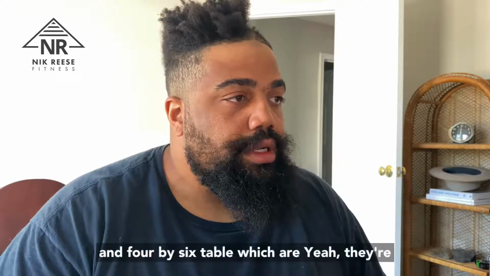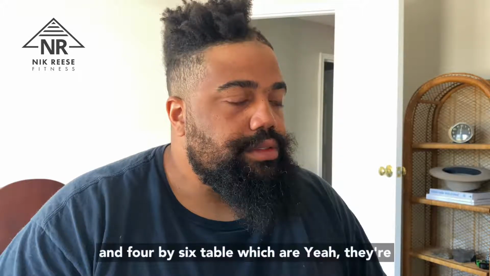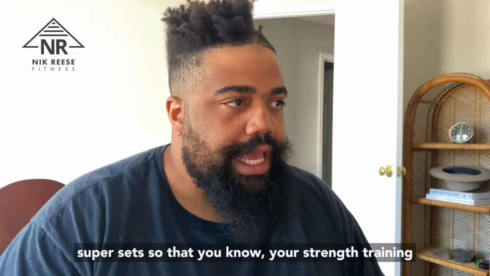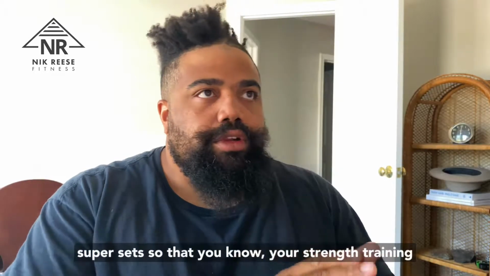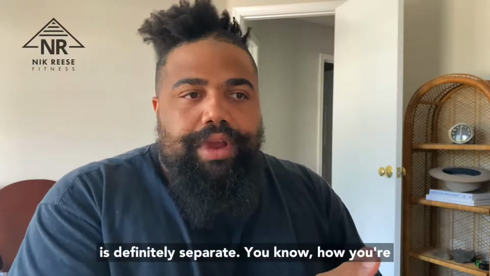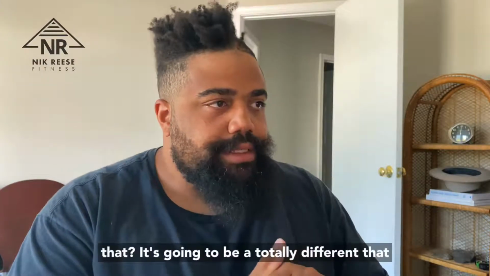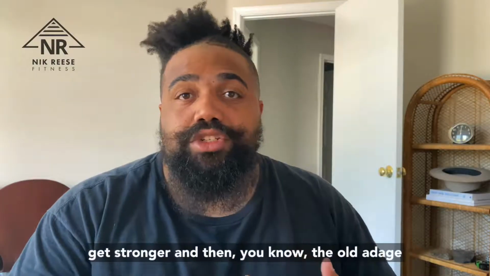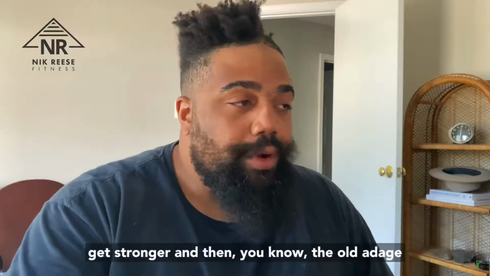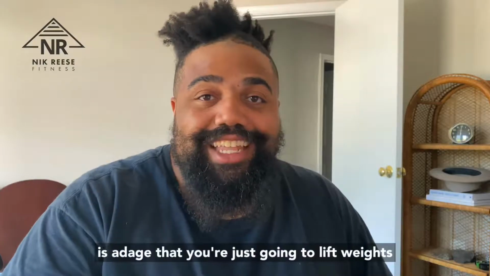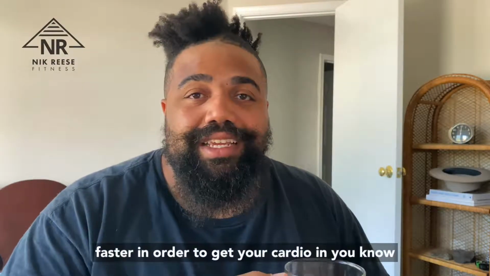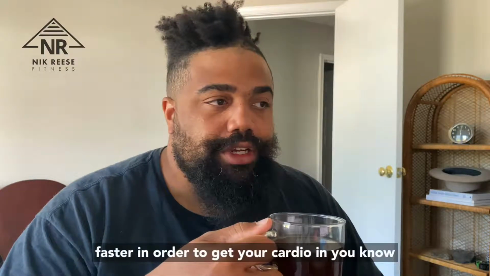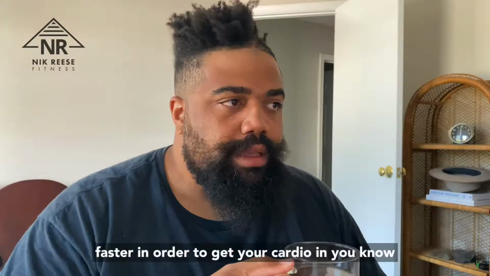They're supersets, so your strength training is definitely separate. How you're progressing through that is going to be totally different. That way you can have your rest time so you can physically get stronger. And then, the old adage, you're just going to lift weights faster to get your cardio in.